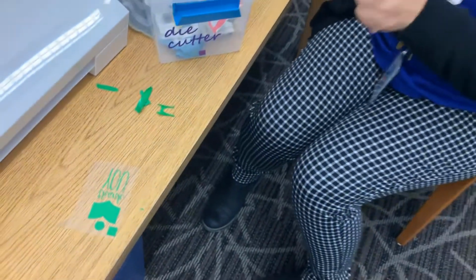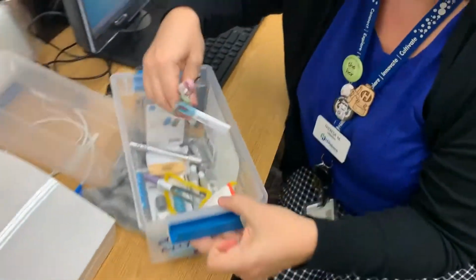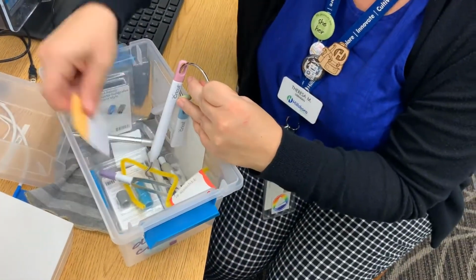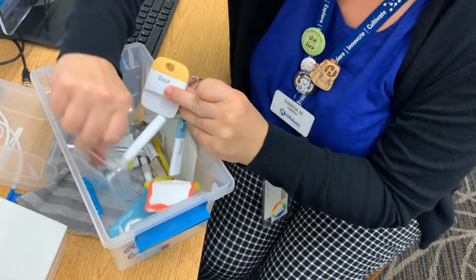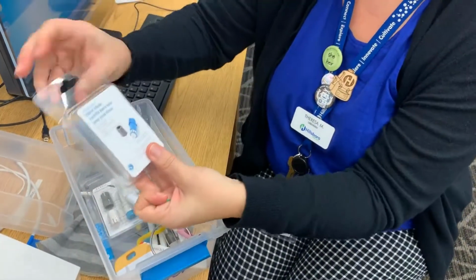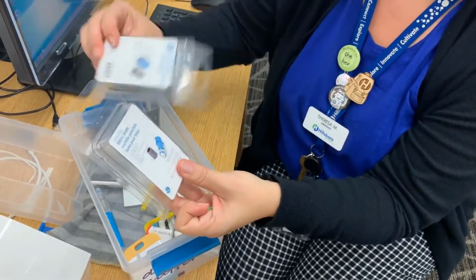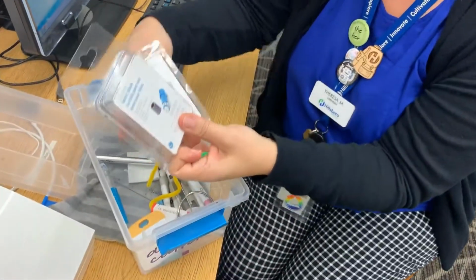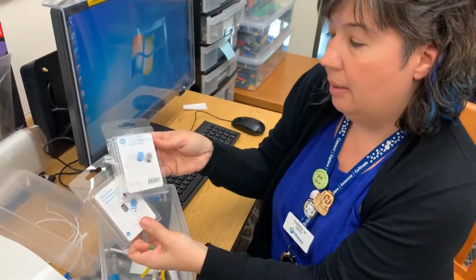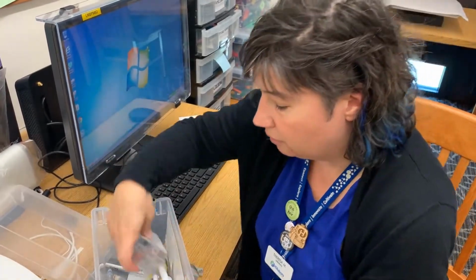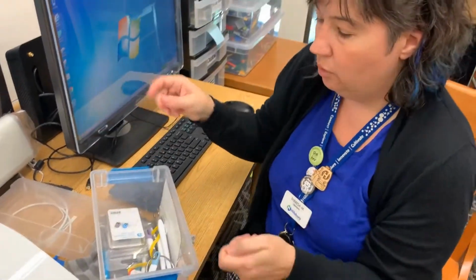Okay. The other tools in here, there's some X-Acto knives, there's a burnisher, and there are some extra blades if this blade gets dull. Oh, I need to put some new blades in. But there's a fabric blade and a pen holder, so you can use different sorts of pens with this tool as well.